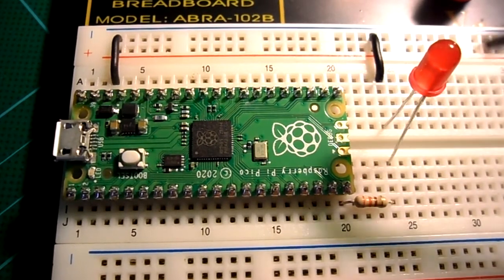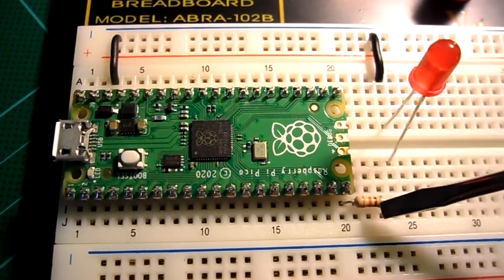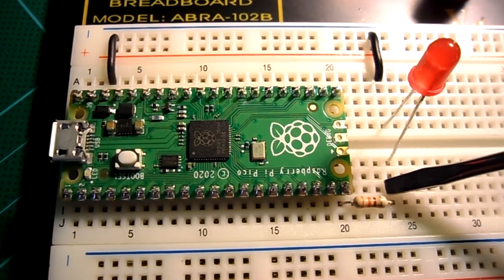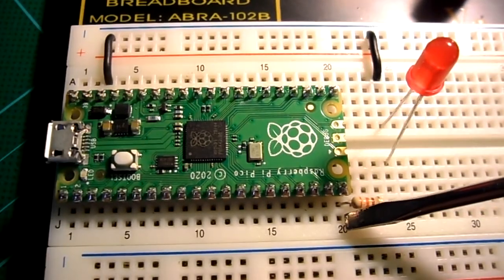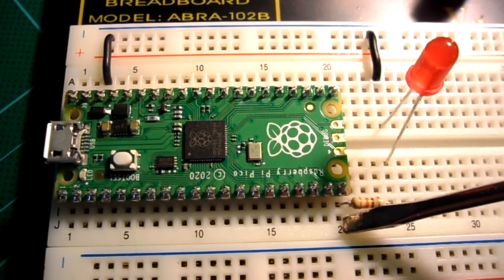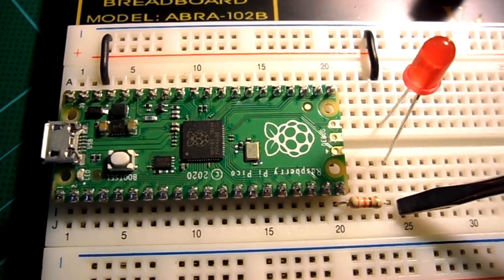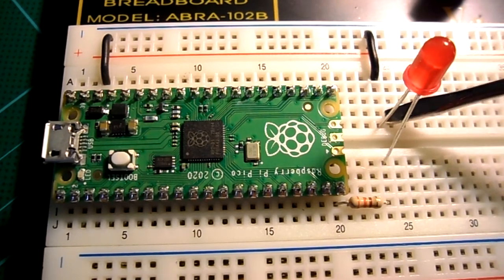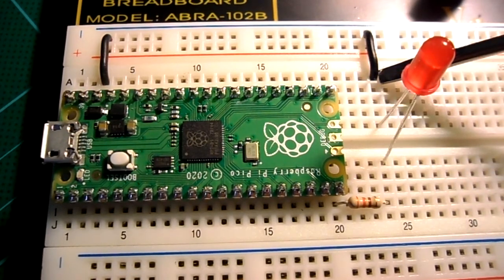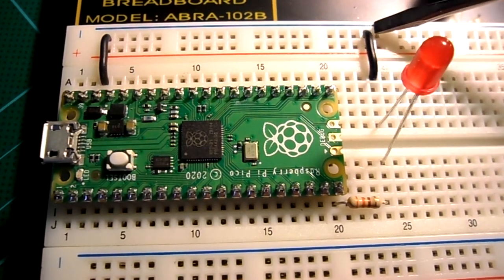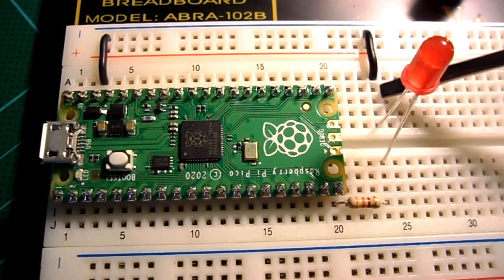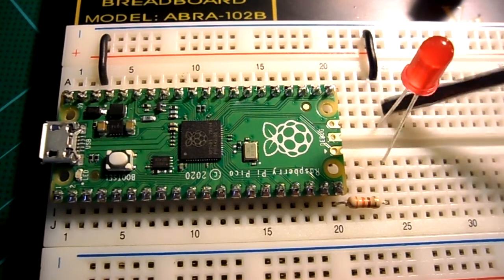So this is my circuit all wired up to my Pico. You can see my 330 ohm resistor. It's connected to pin 20. And it comes over here and goes to my LED. The other side of my LED comes over and goes to the little black wire that takes me over to the ground bus. So this leg is connected underneath in that set of 5 holes.